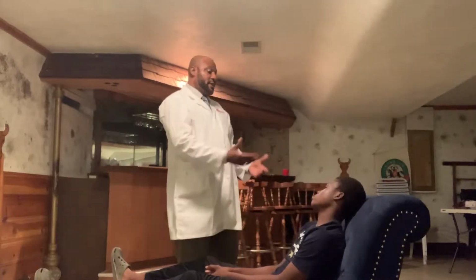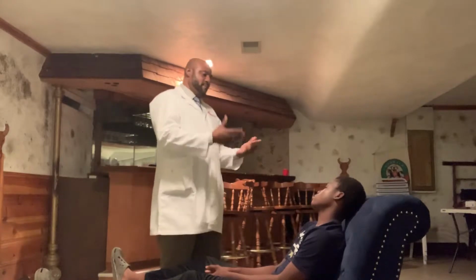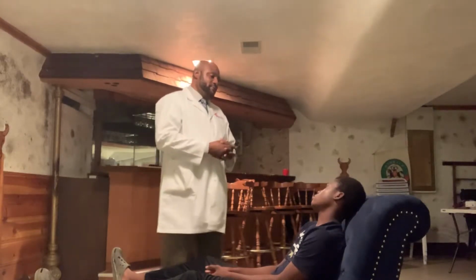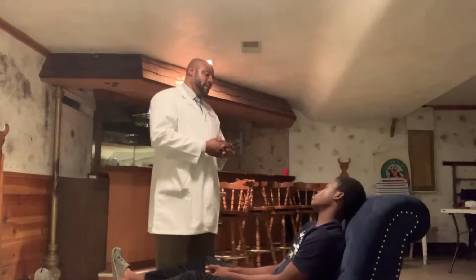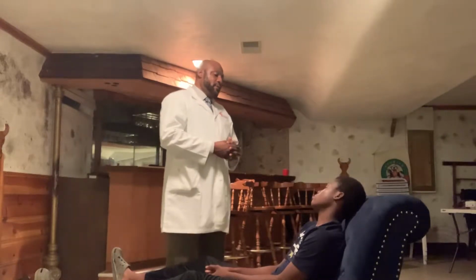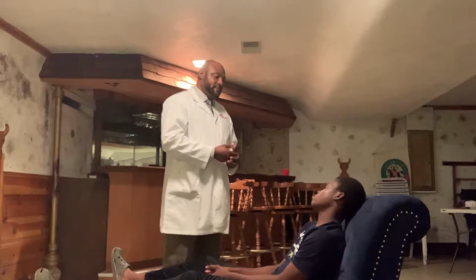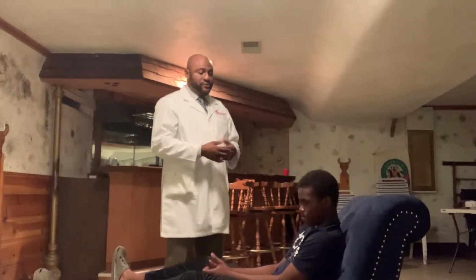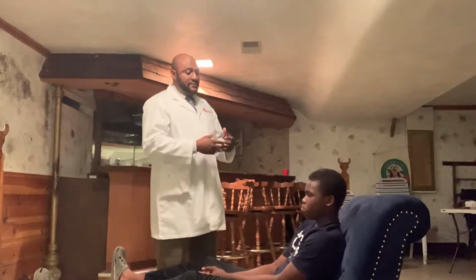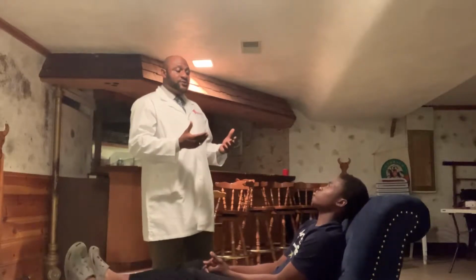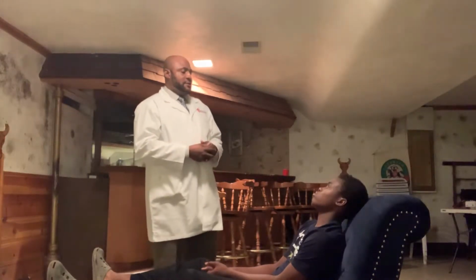So I'm going to be looking at the face. I'm looking for symmetry, making sure everything is the same on either side. While I'm looking at that, I'm looking for any scarring on your face. Is there any wound, any lesion on your face? I'm looking also for any involuntary facial movements.